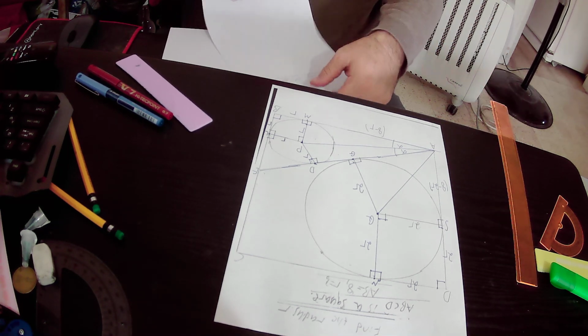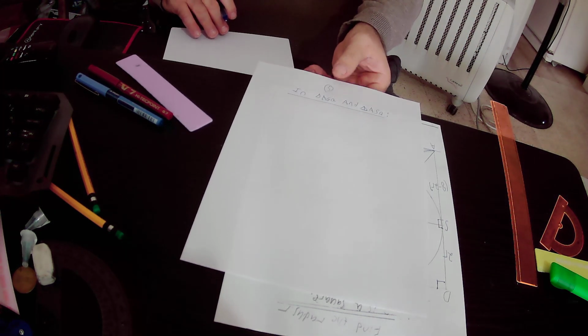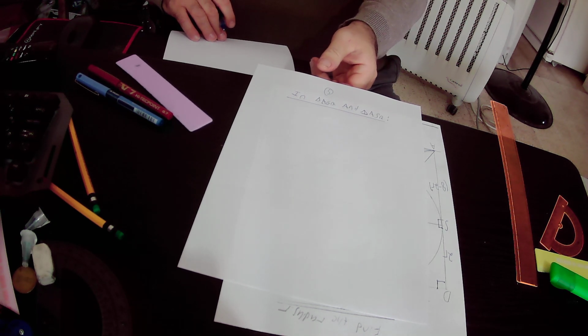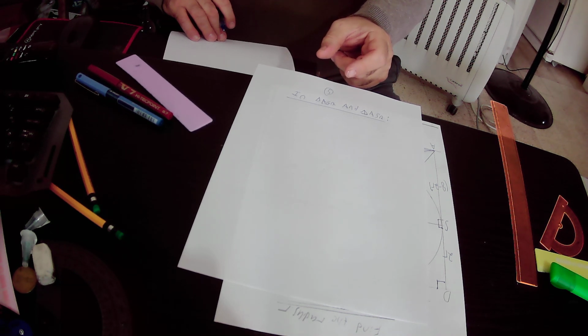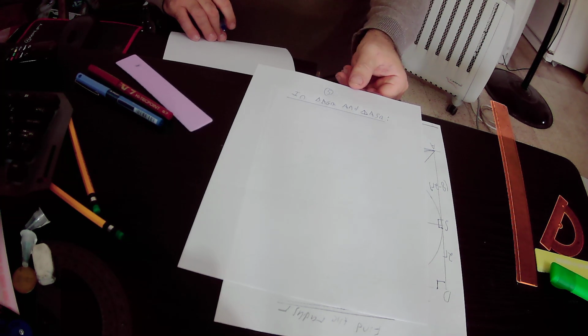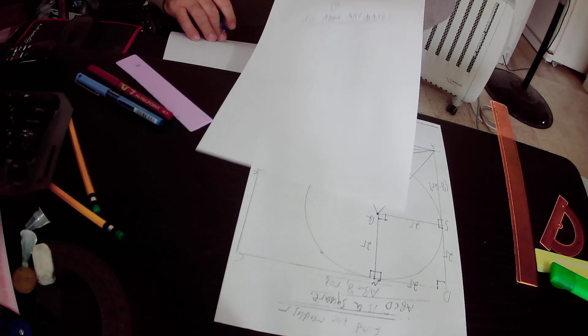Again, we will prove that those two right triangles can go into each other, that the right triangle AGQ can go into the right triangle ASQ. Okay?